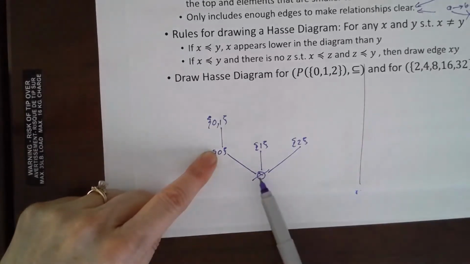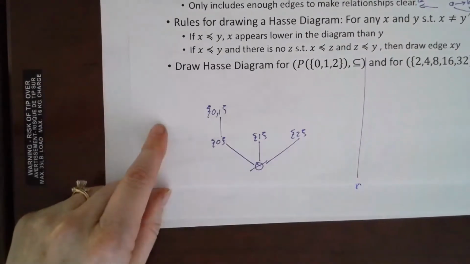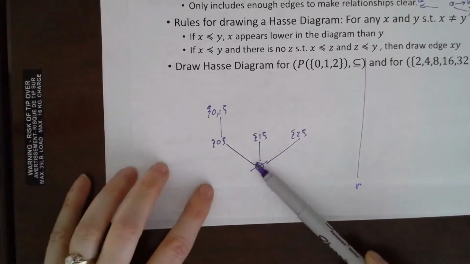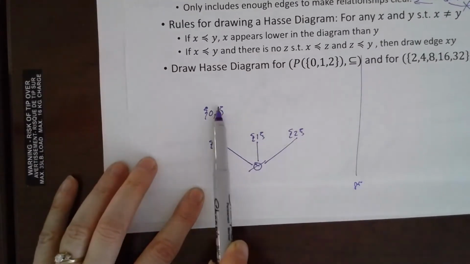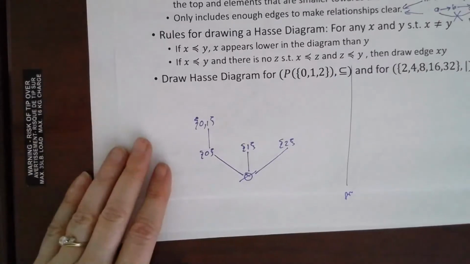So by transitivity, the empty set is related to the set containing 0 and 1. Because I can get that relationship by transitivity from what I've already listed here, I'm not going to put that edge in. I'm just going to leave that one out. Basically, if I can follow an upward path to it, I know those are related because of transitivity.